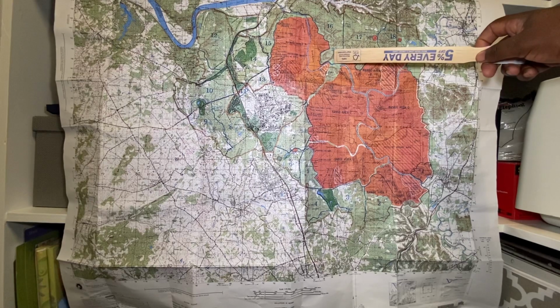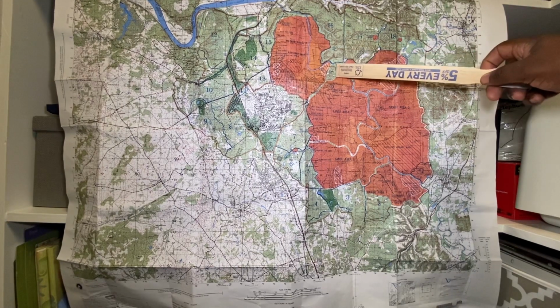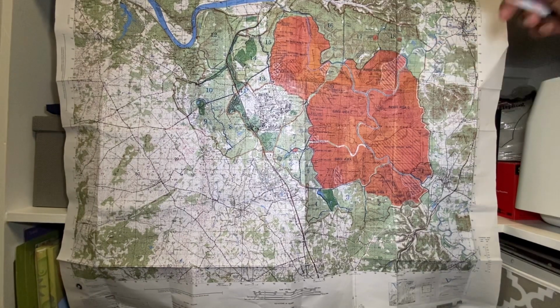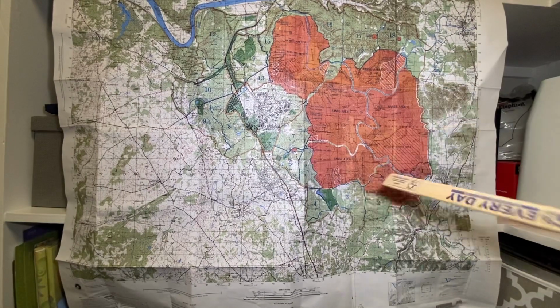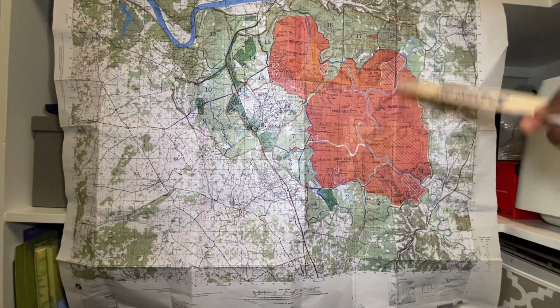Here it would be 16 Sierra Echo Tango, and then this would be 16 Sierra Echo Sierra. So anytime I get a grid, I will automatically know where in the 4 quadrants it will lead.